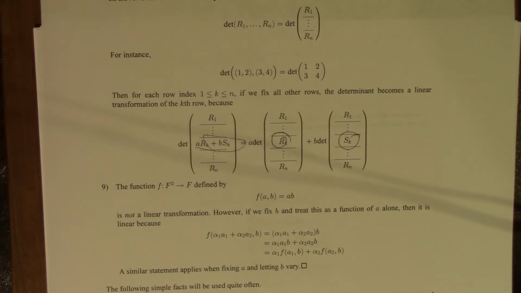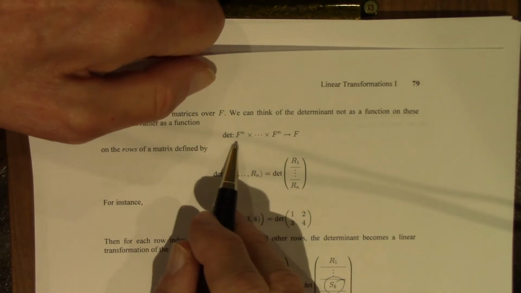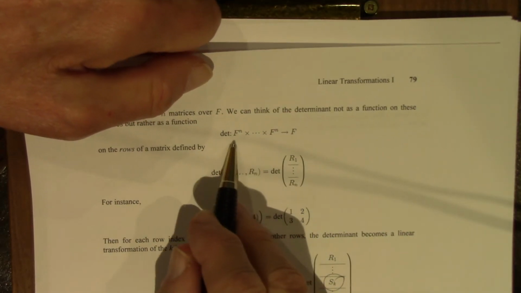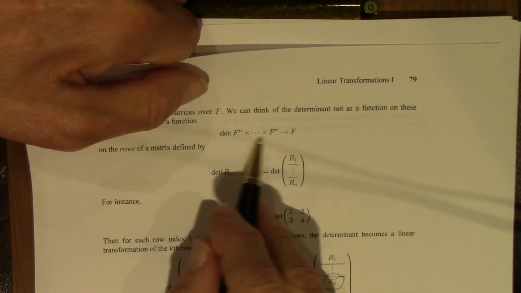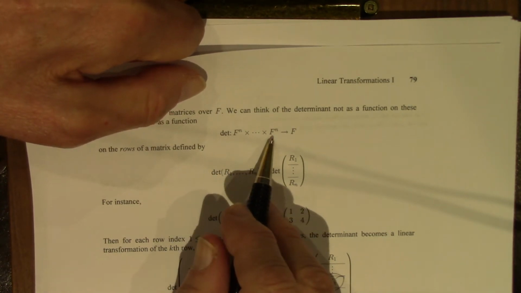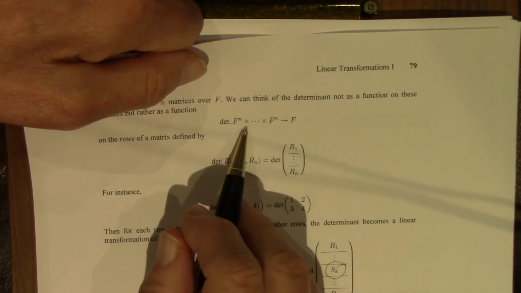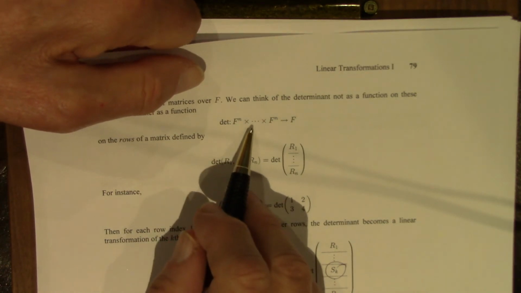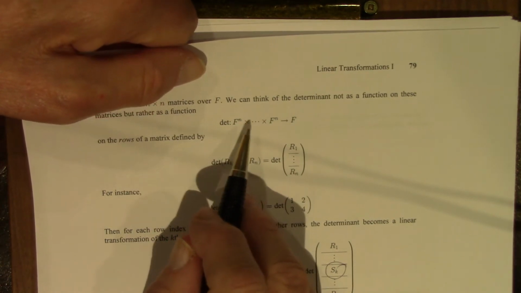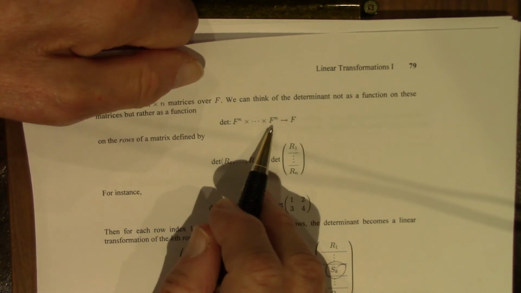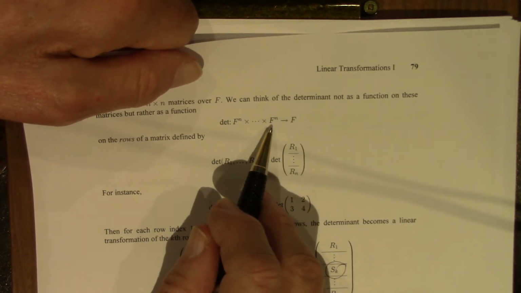Everything else is fixed. It is linear in the kth row. So in terms of looking at the determinant as a function on n variables, it is linear with respect to each variable, assuming the other variables are fixed.